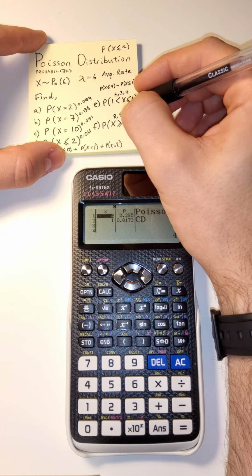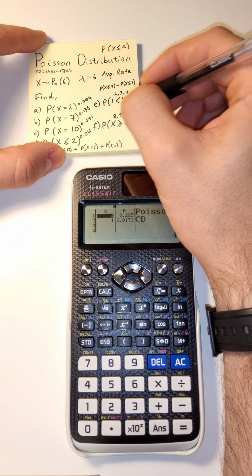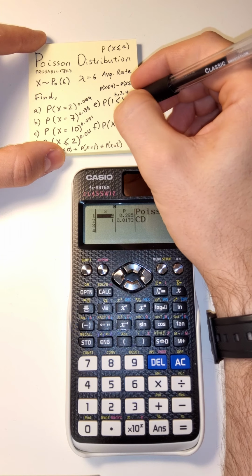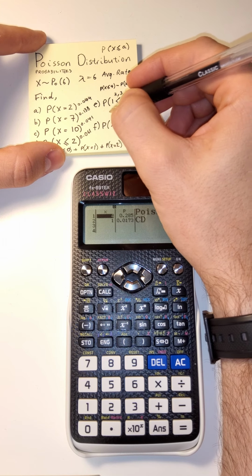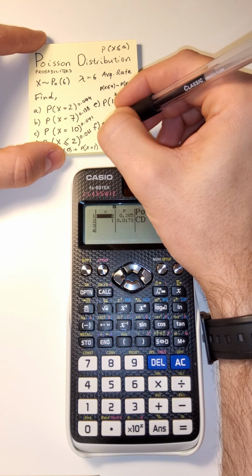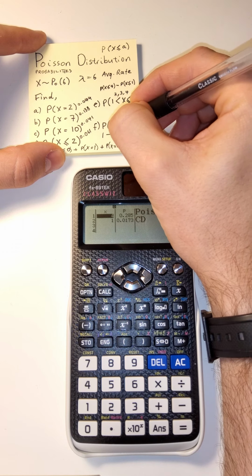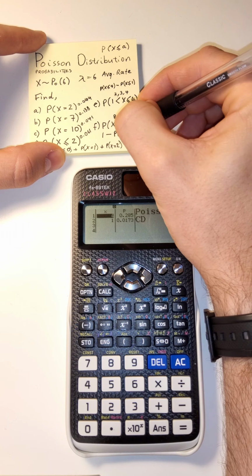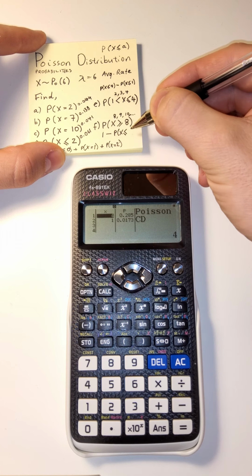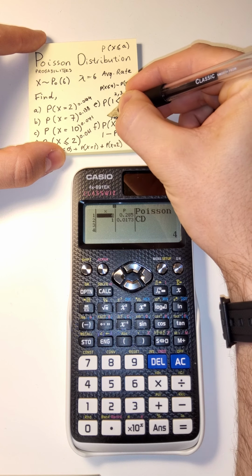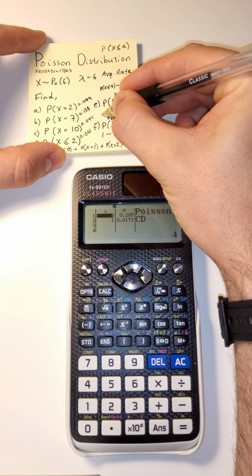So if we just say that every single probability in this entire distribution is going to add up to 1, if we add them all up, then we can write this as 1 subtract the probability that x is less than or equal to, have you guessed it in your head? Yep, we want to get rid of 7 and below, right?